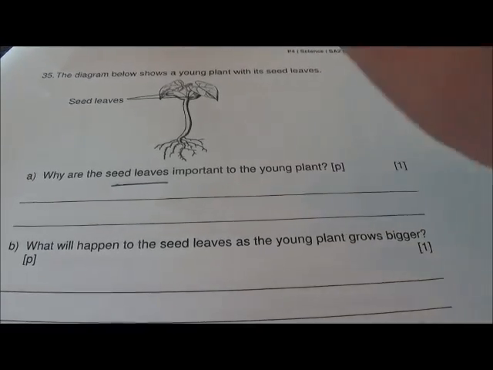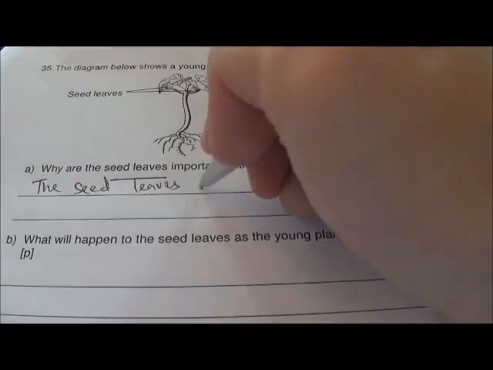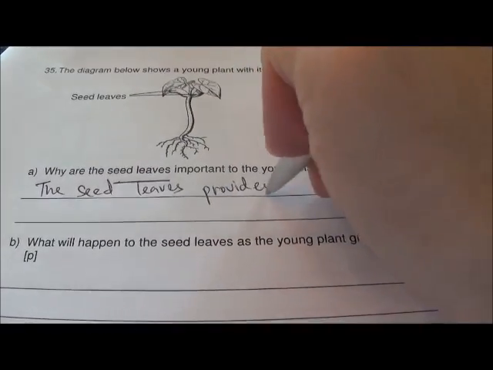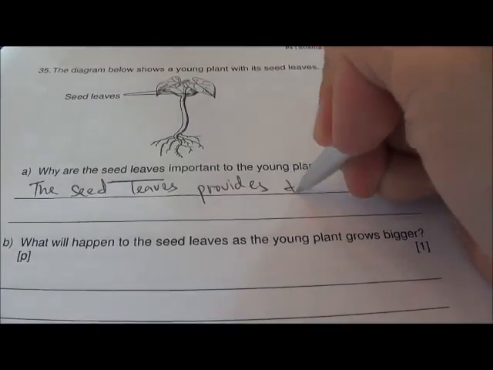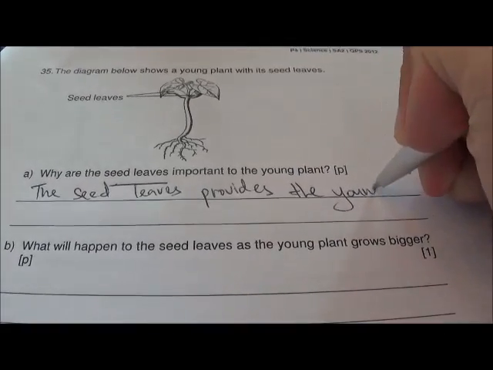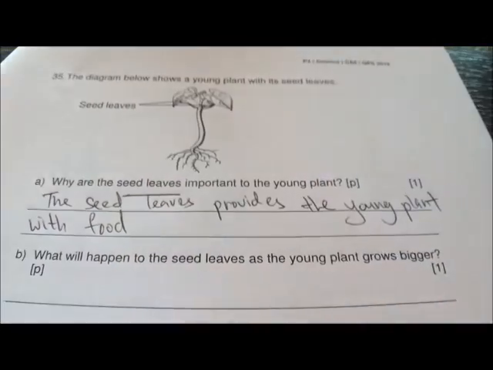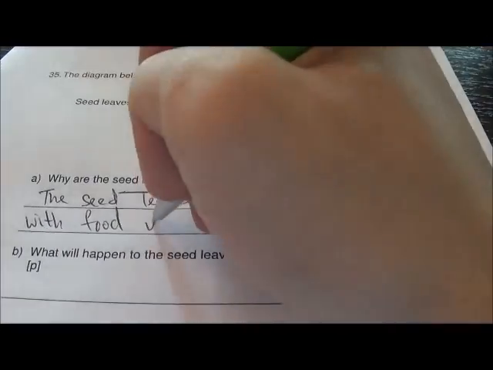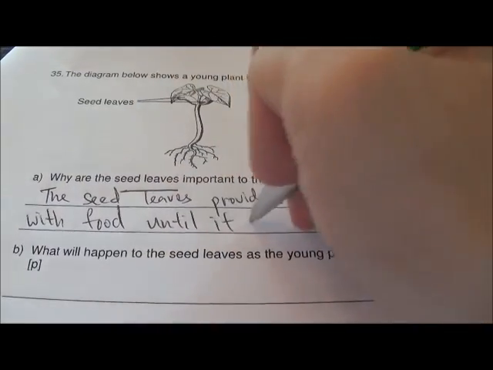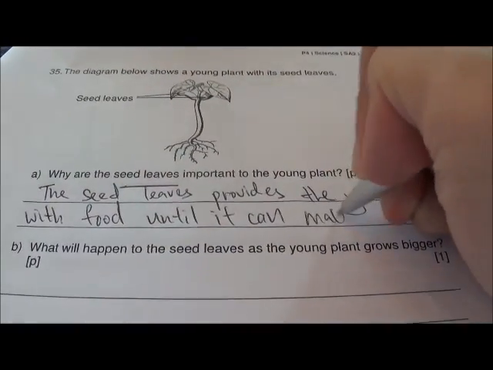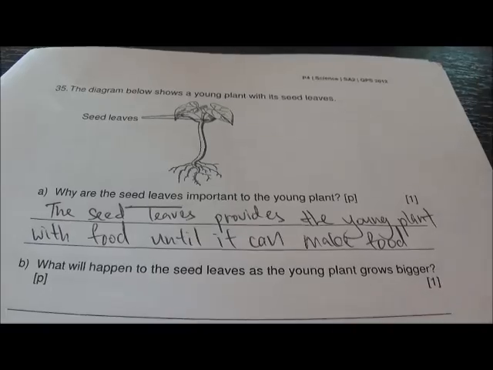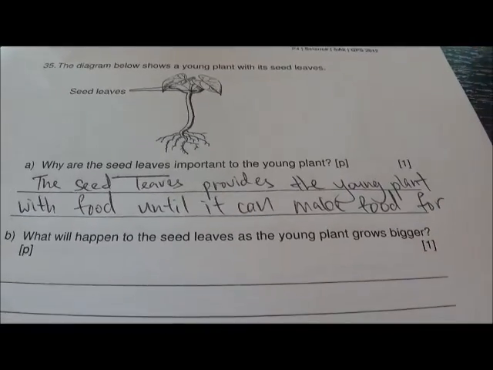So we say the seed leaves provide the young plant with food until it can make food for itself.